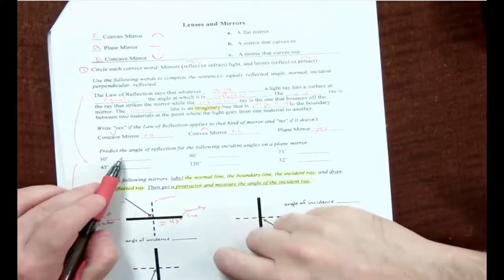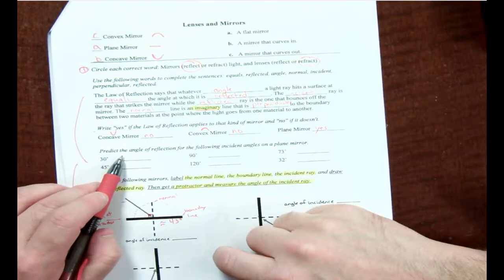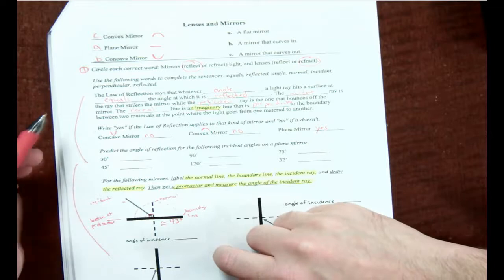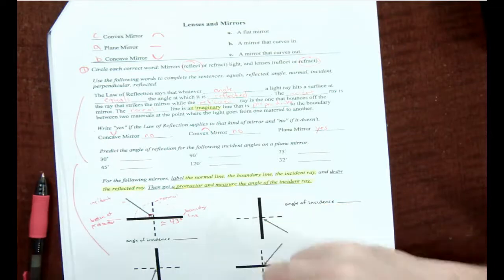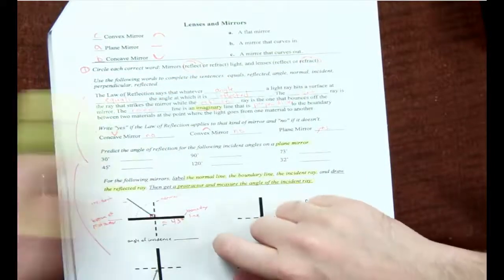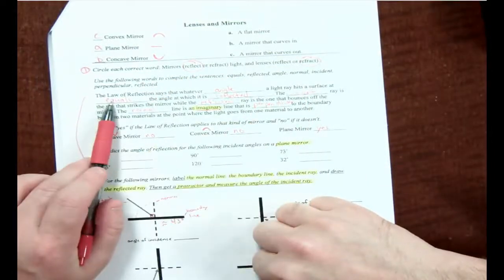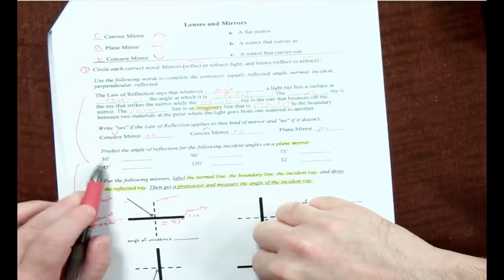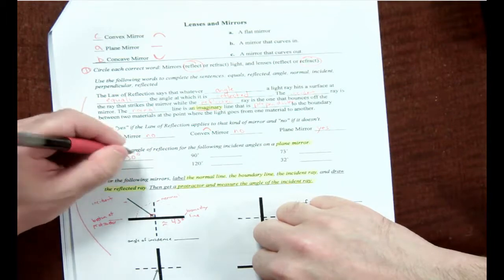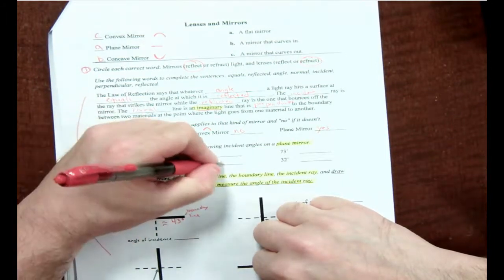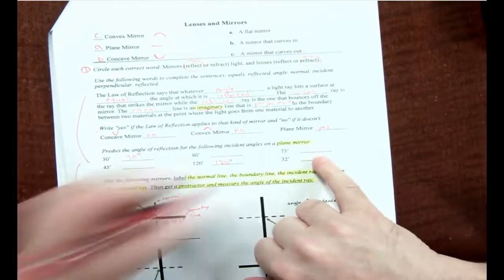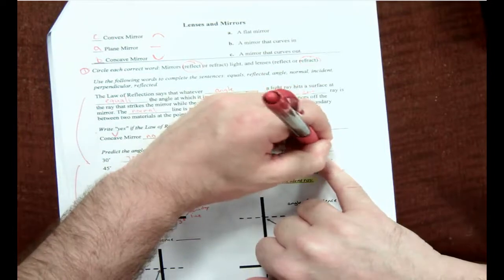Okay, predict the angle of reflection for the following incident angles on a plane mirror. This is super easy, even though it looks hard. Just remember the law of reflection. If it's a plane mirror, which it says right here, then the angle at which the light ray hits the surface is going to equal the angle at which it is reflected. So if it hits it at 30, what's it going to reflect at? 30, right? If it hits it at 120, it's going to reflect at 120, so on and so forth. So these are all very easy. If it hits it at 73, well, it should reflect at 73.